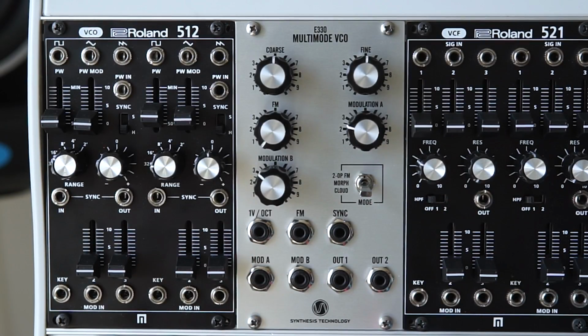So as you can see, it's a pretty straightforward module. Everything's hands-on and there's no menu diving. And that simplicity is one of the things that drew me to this module in the first place. That and the buttery smooth wavetable morphing. So let's jump right into the wavetables now.